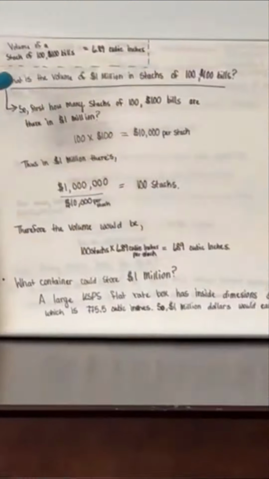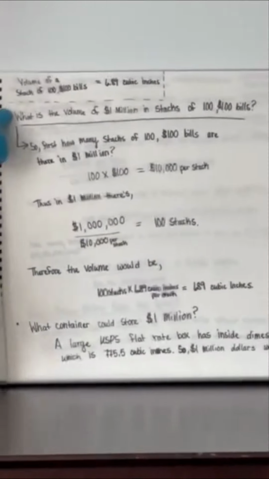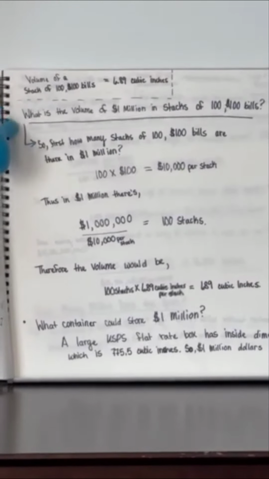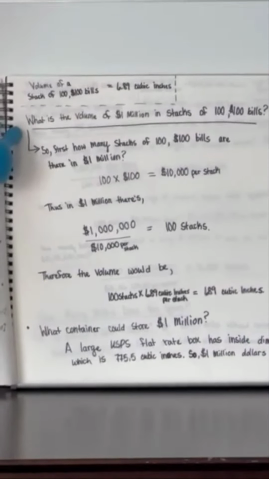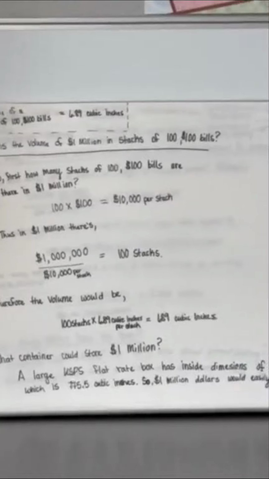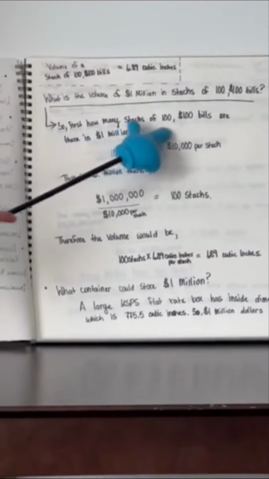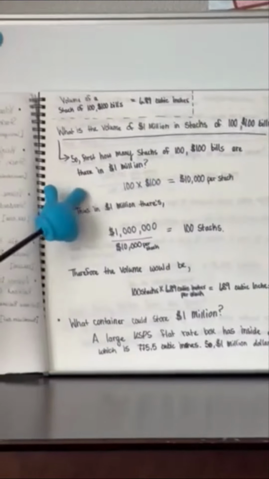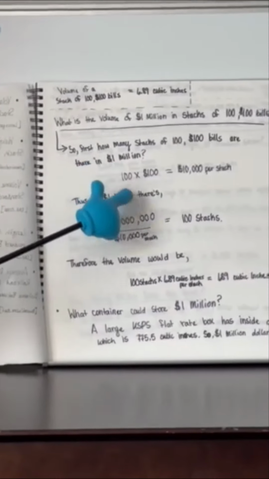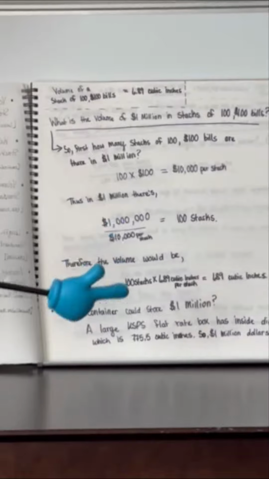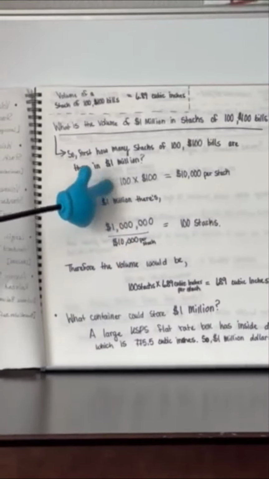The first question that we want to answer today is, what is the volume of $1 million in stacks of $100 bills? First, we need to know how many stacks of $100 bills there are in $1 million. How much money is in one of these stacks?